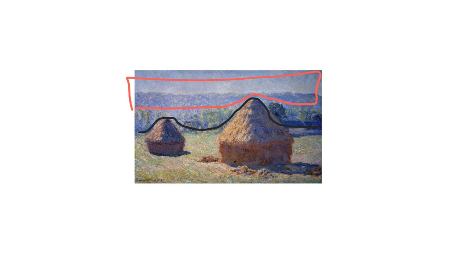And notice how far away these hills seem. That's because they're painted very small and with just a little bit of detail. They also look a little bit blurrier than the other objects in the painting. But that's what lets us know that they're very far away, much further away than these haystacks.